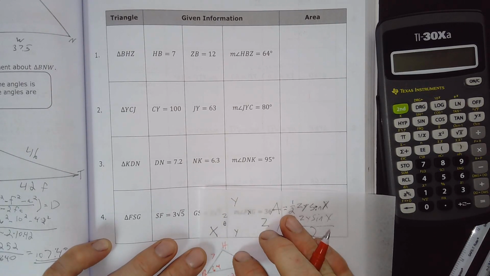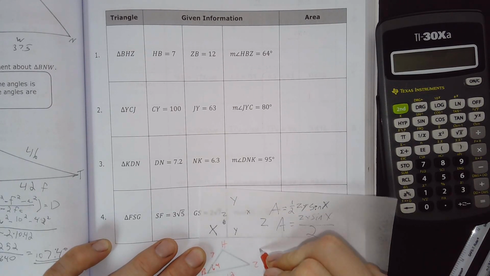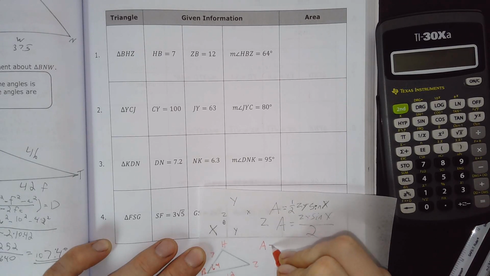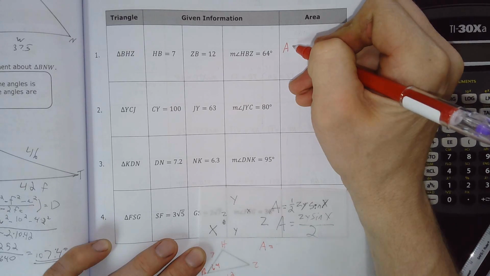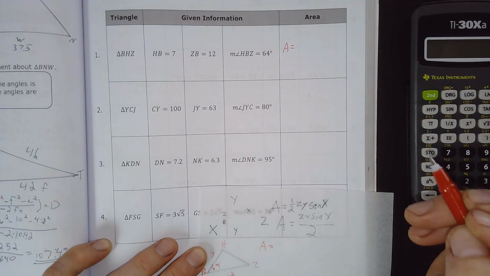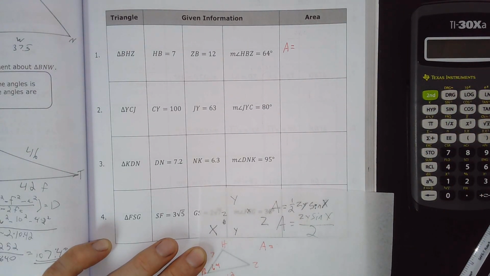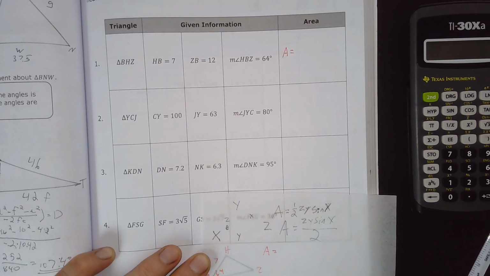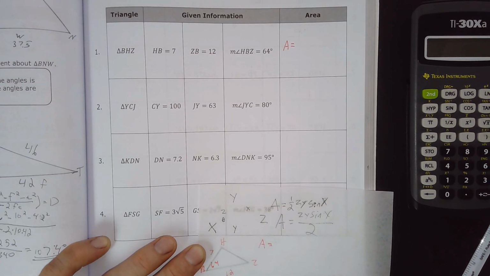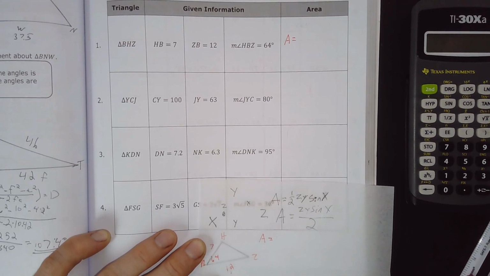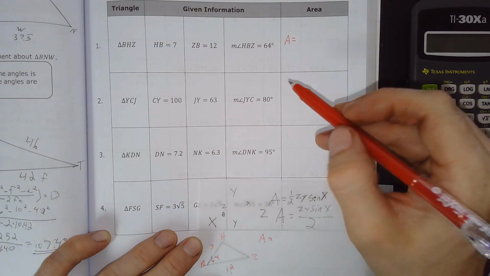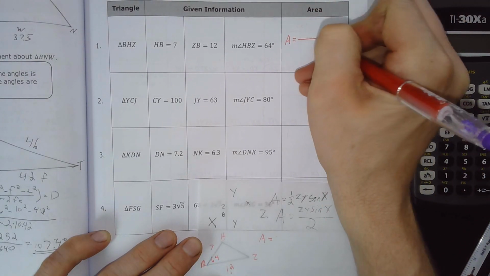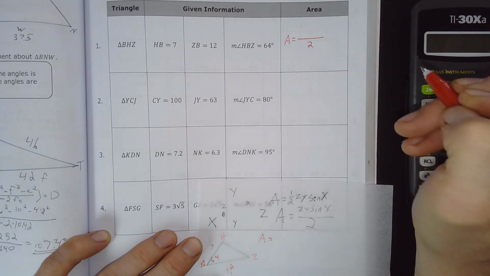So our area is going to be equal to, I can write it up here. I'm going to do the divided by 2 because that's the way I like it. I think it's cleaner.